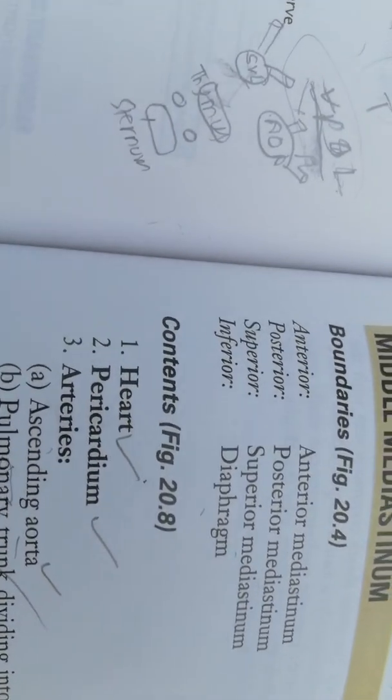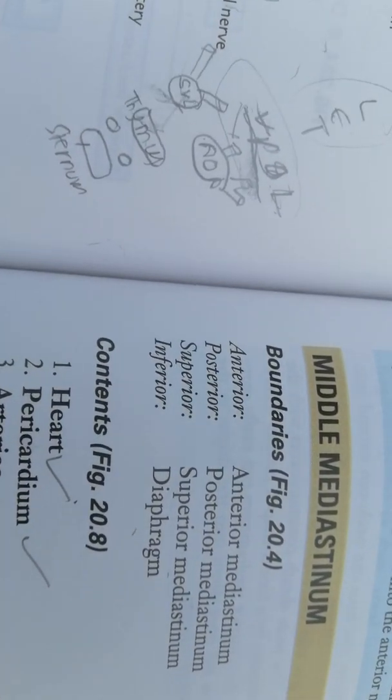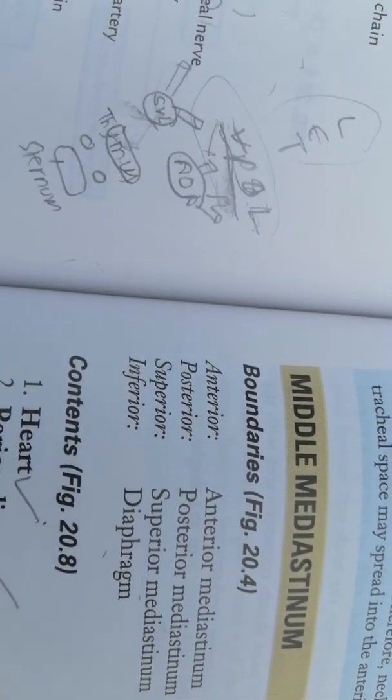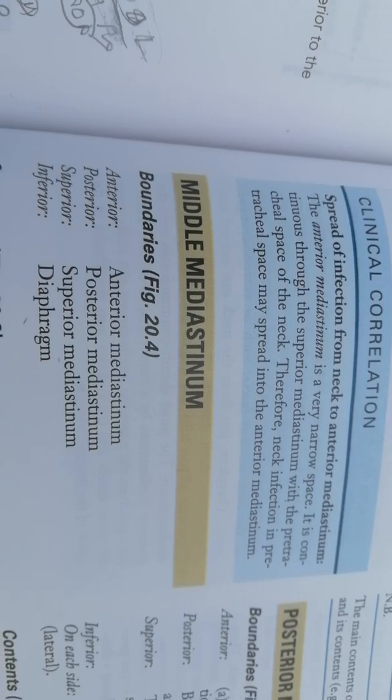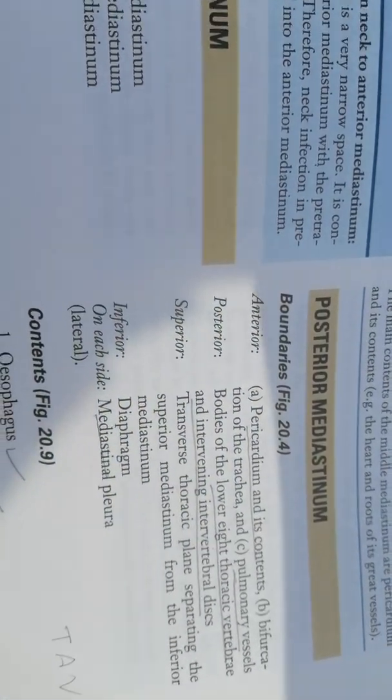I cannot find the diagram. If I find the diagram, then I will tell you. I'll show you the video in the next lecture. But in this lecture I will finish now.